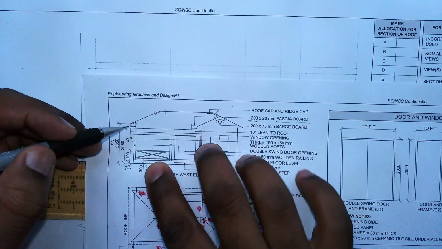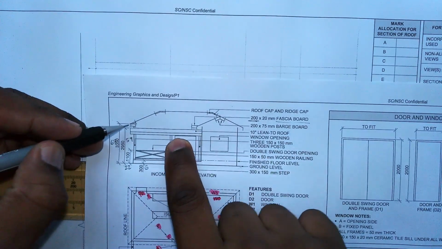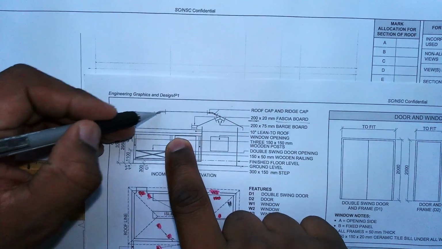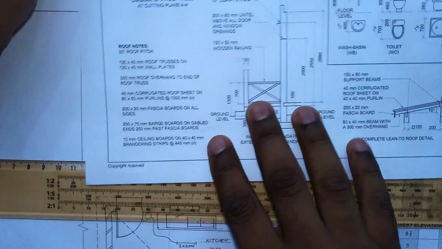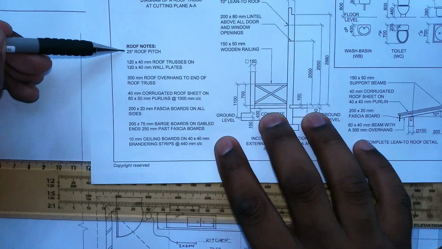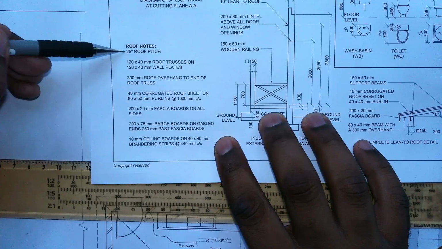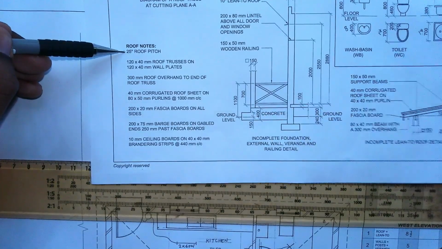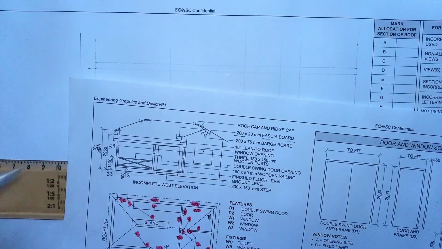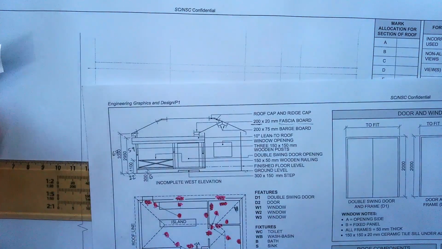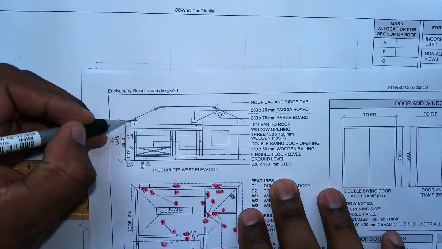Okay, so let's see. The angle of this line, obviously we are given from the roof notes there, it's 25 degrees. So this is the roof pitch, the angle of the roof, which is 25 degrees. So from that point there I'll measure 25 degrees.